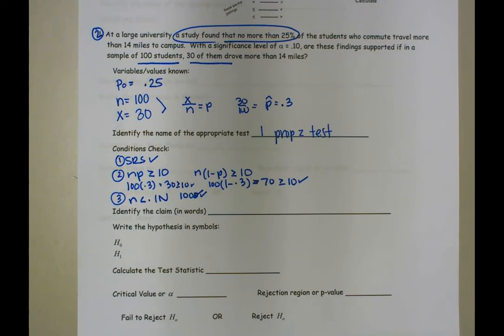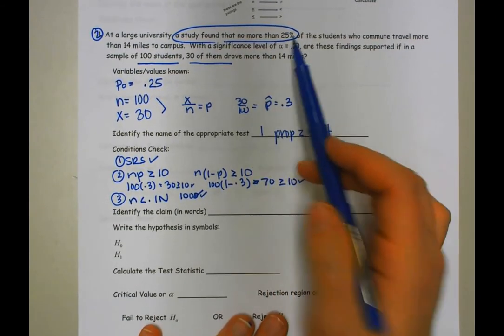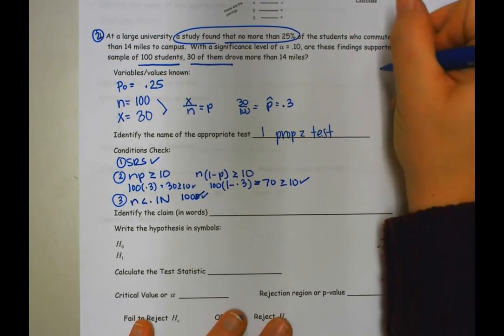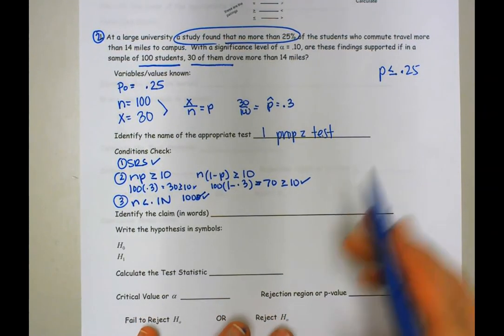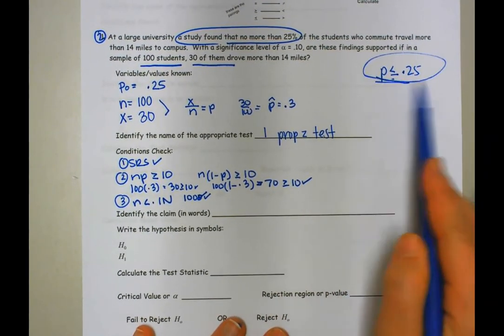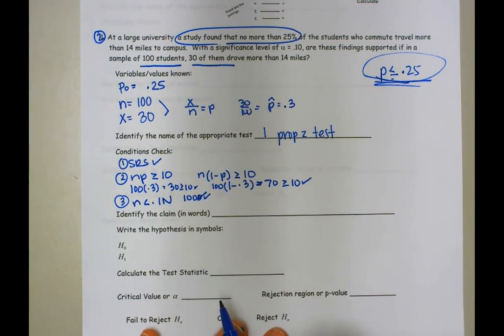So, we are testing the claim that no more than 25% of the students. This one is a little tricky. This goes back to when we were writing our null and alternative hypothesis. Remember, no more means that our p-value is less than or equal to 0.25. So because that has an equality in it, this is actually our claim.